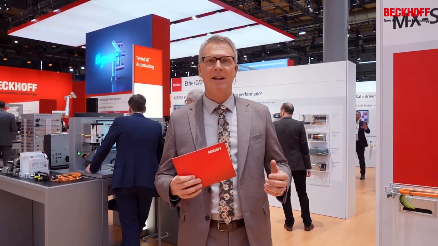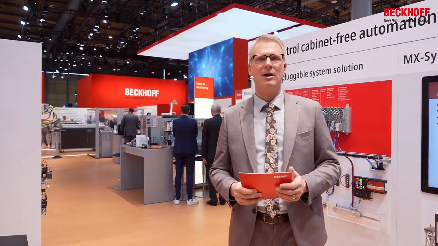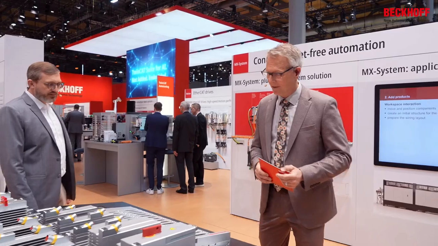Well, the greatest advantage actually is the MX system itself. You might remember that we presented the MX system already a few years ago, the cabinet-free automation. So basically, we replaced the cabinet with a backplane, with different components, with input and output modules, motion modules, with IPCs, with power supplies, and all of them put the system together, the MX system.